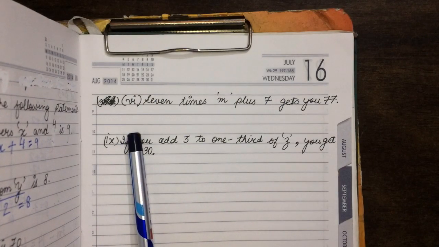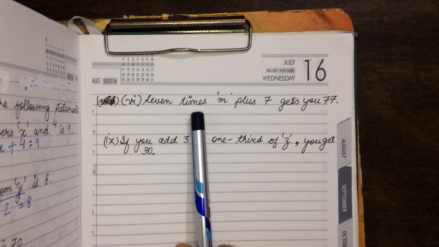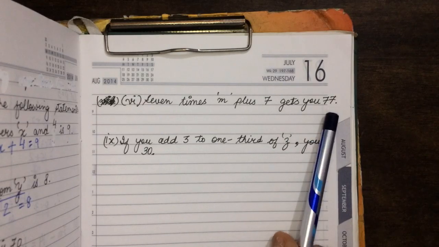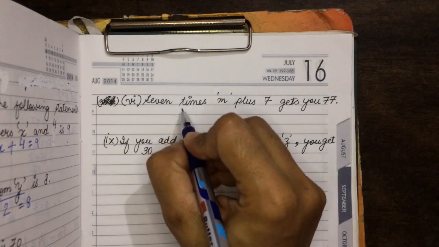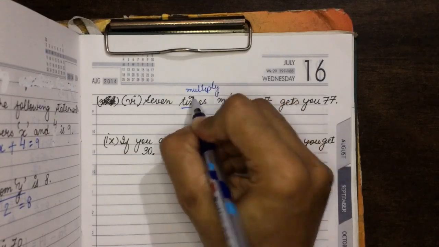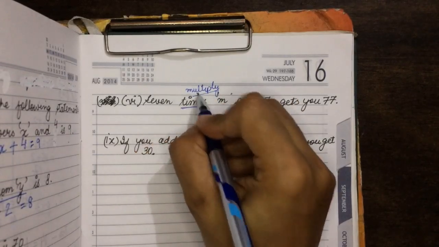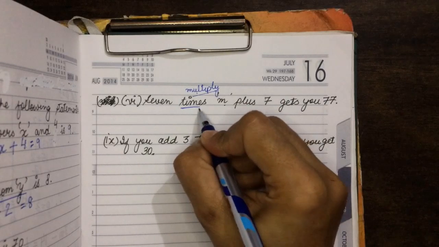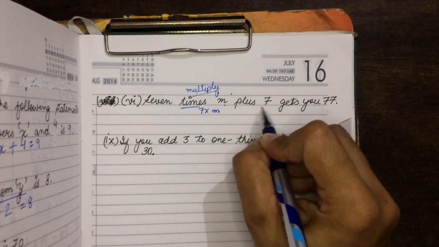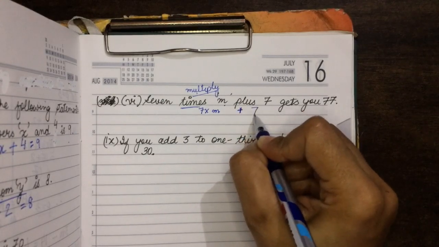Sixth part. 7 times m plus 7 gets you 77. So times again means multiply. So 7 multiply with m. So this will be 7 multiplied with m. Then you have to plus 7. Plus 7 means add 7.